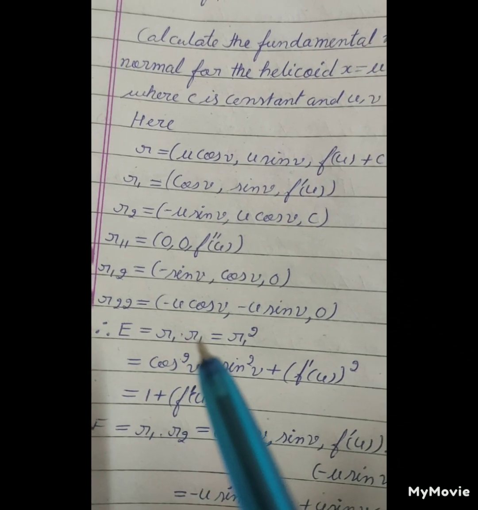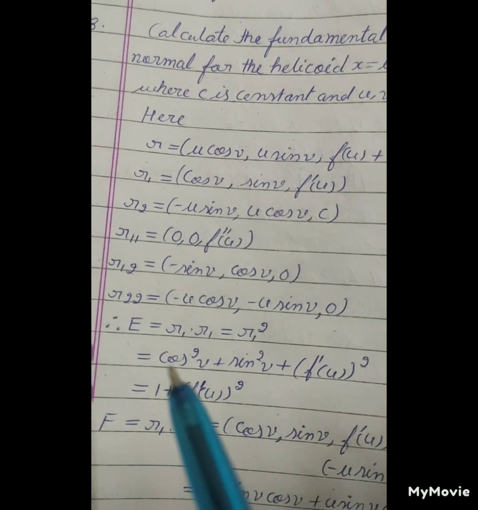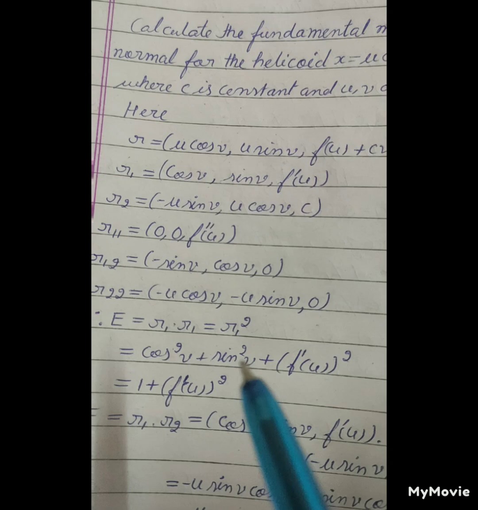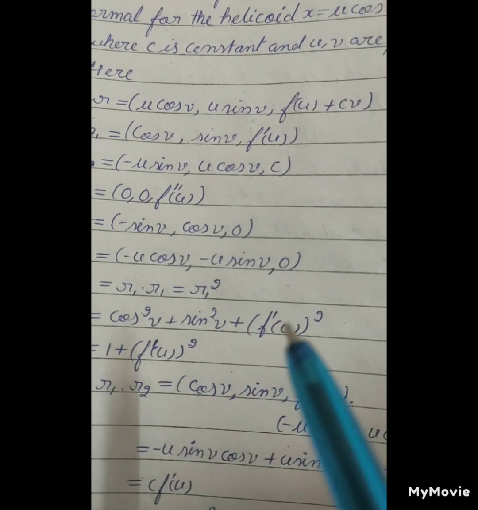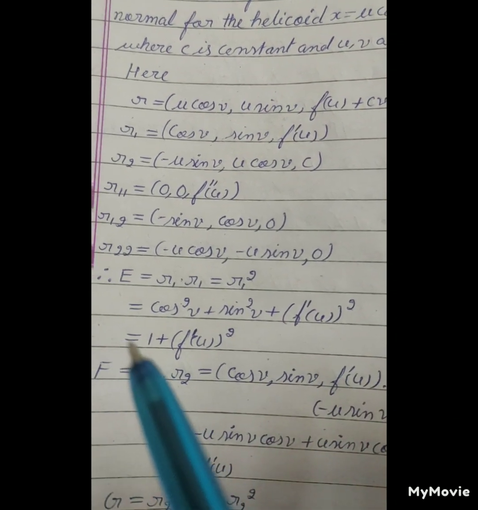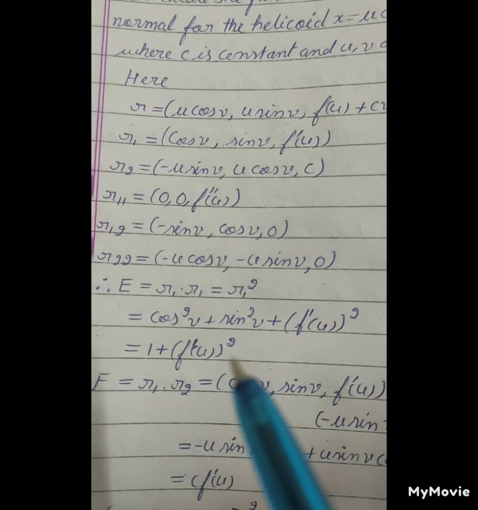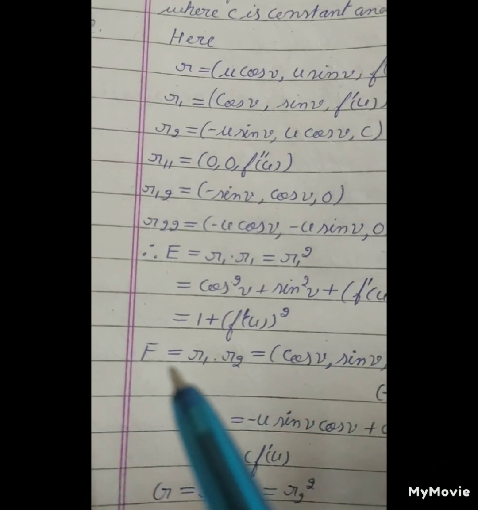So E equals r1 dot r1, which is r1 squared, equals cos square v plus sin square v plus f dash u square, equals 1 plus f dash u square.